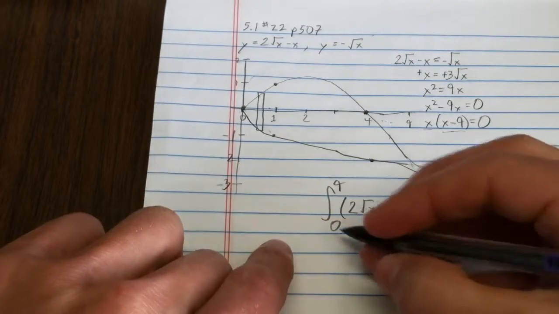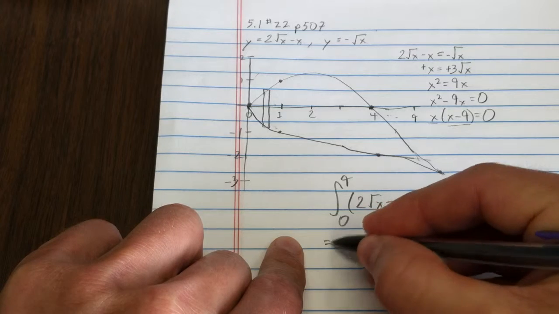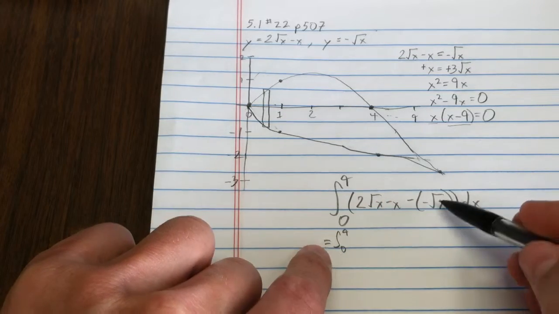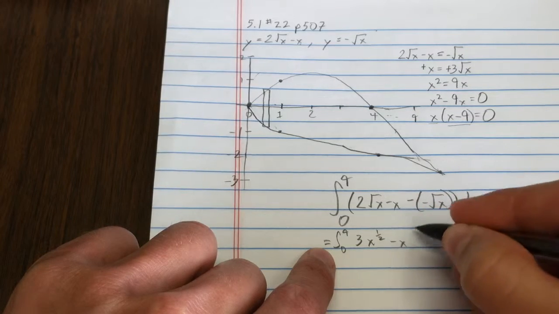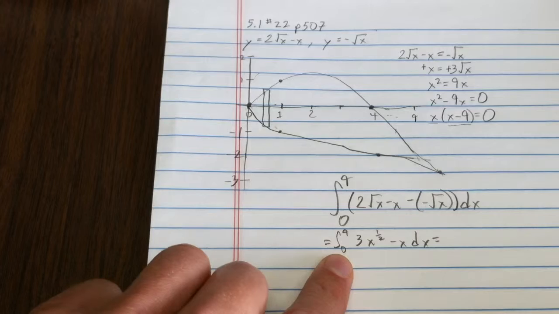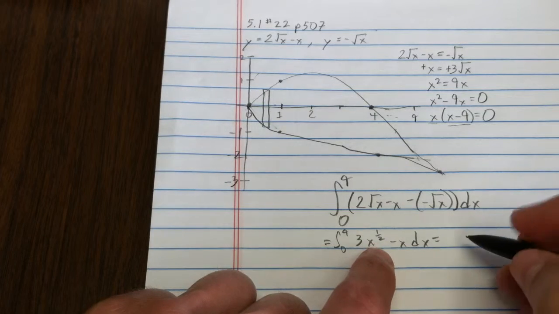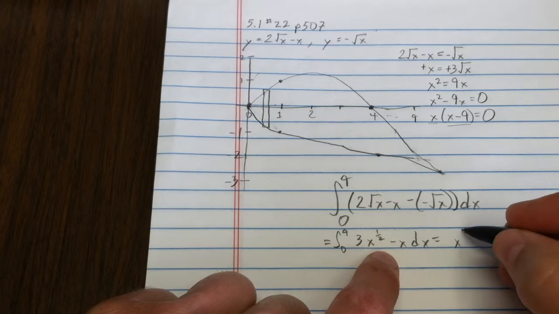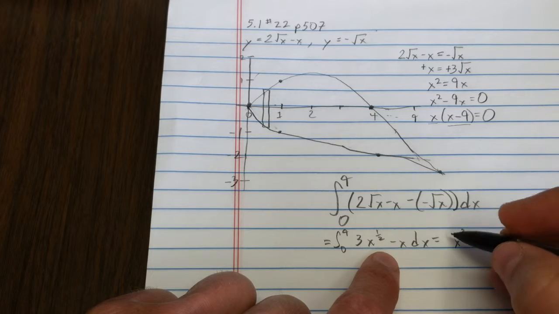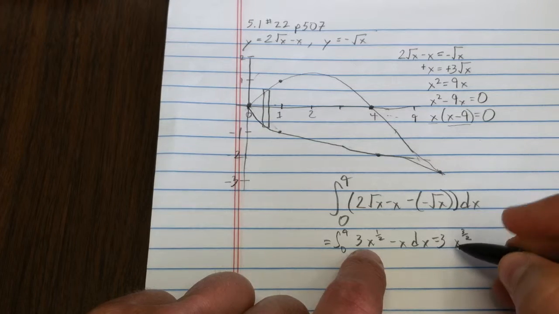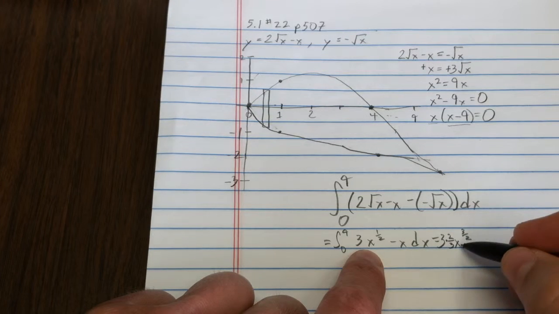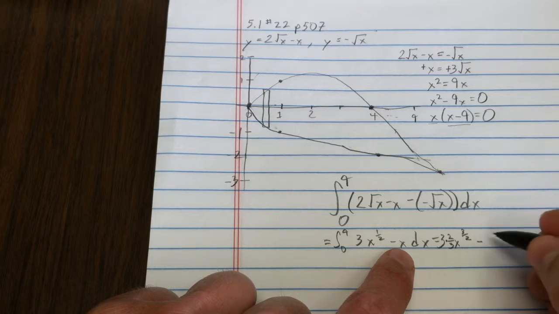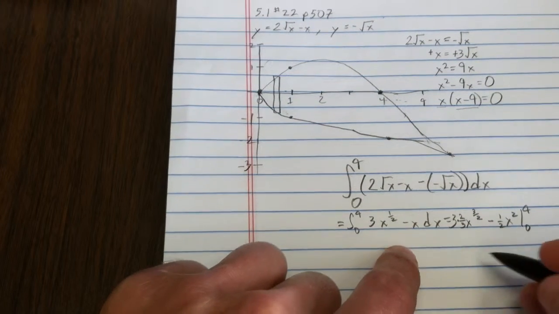Okay, so let's go ahead and try to integrate this. What do I have? The integral from 0 to 9 of 3x to the 1/2 minus x dx. So that comes out to x to the 3/2, times the 3, and then the reciprocal of 3/2 is 2/3, so really that's 2x to the 3/2 minus 1/2 x squared, evaluated from 0 to 9.